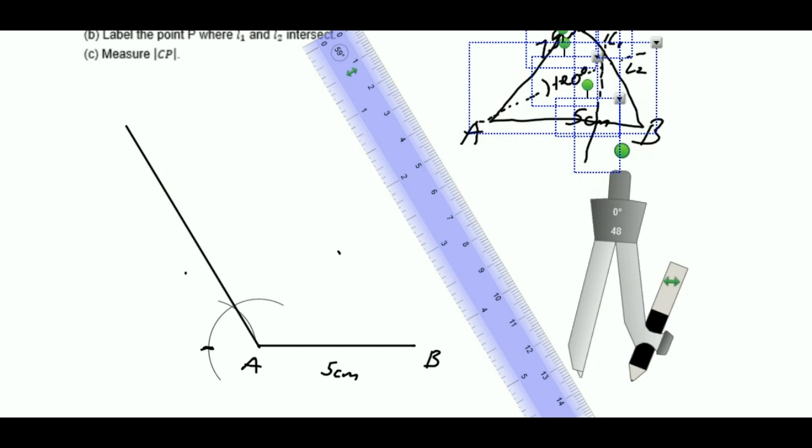The next thing is this. Recall that line AC is 7.5 centimeters. What I would advise is this. If you're in the exam, you measure 7.5 centimeters off your ruler, place the needle point of your compass here, then mark an arc here of 7.5 centimeters.